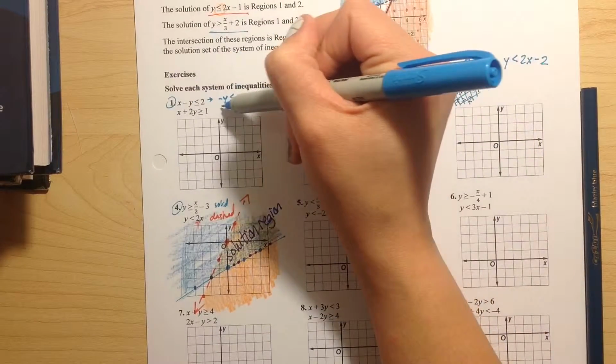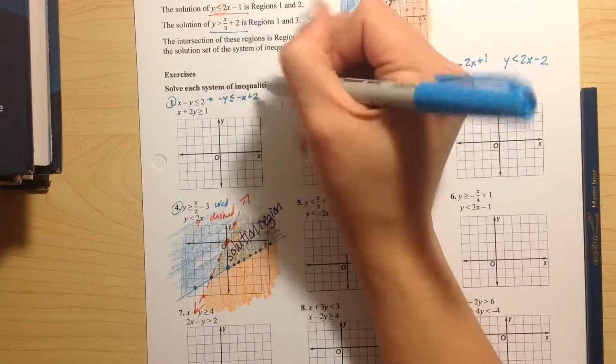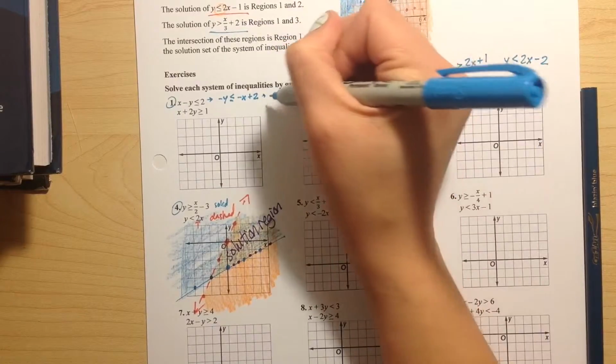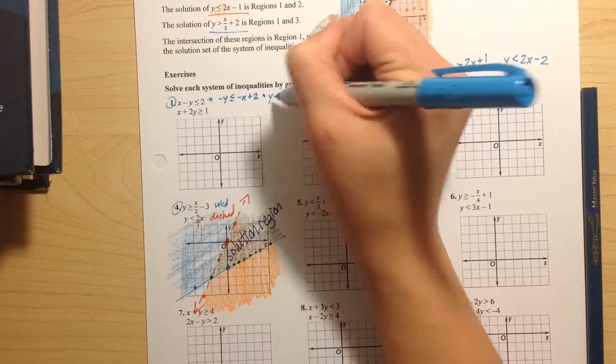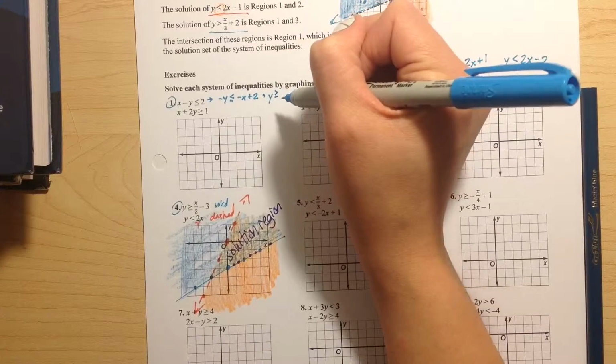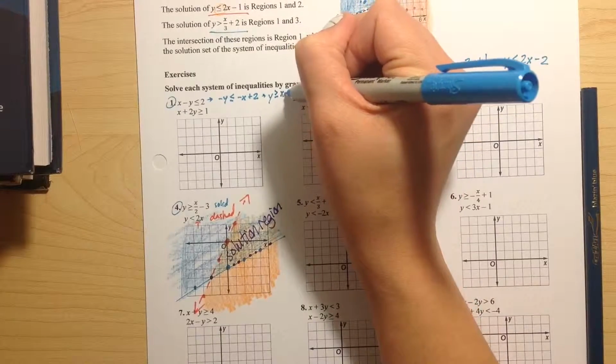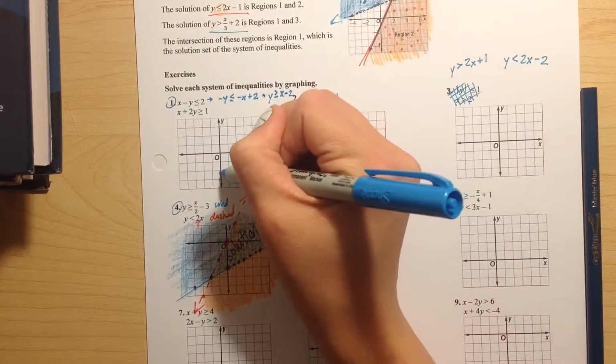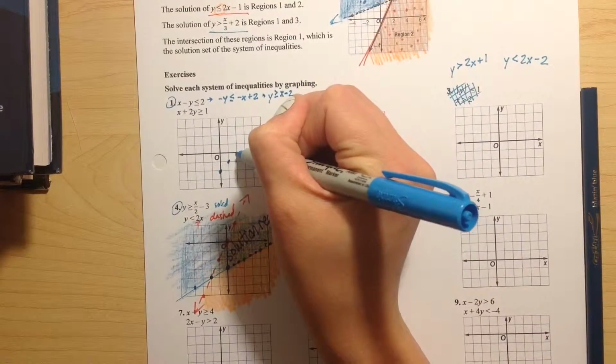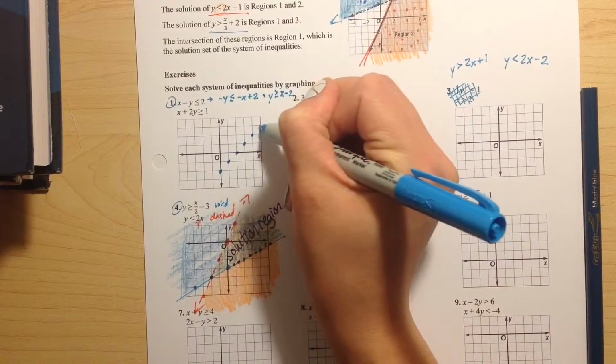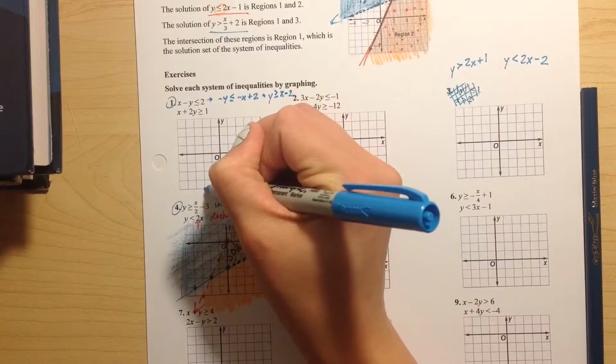Now, I need to divide by -1 to get this negative away. But when I do that, don't forget, we need to flip the inequality symbol. So this is now a greater than or equal to situation, positive x minus 2. So I start down at -2. My slope is 1, so up 1 to the right 1, over and over.